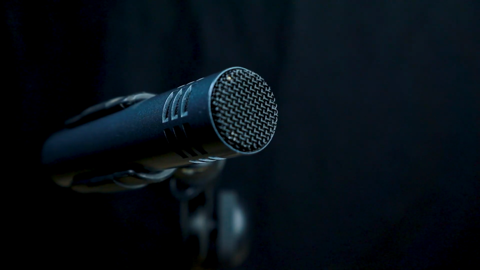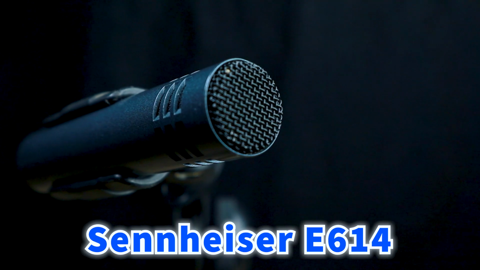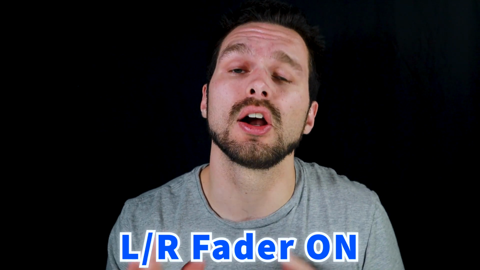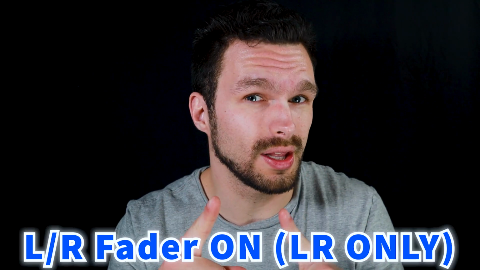So to further demonstrate what I'm talking about, I'm going to record audio into my Sennheiser E614, the microphone I'm using right now, and I'm going to record using the 3 different left-right fader options. The first recording is going to have the left-right fader off. The second recording is going to have the left-right fader on. And the third recording is going to have the left-right fader on only. So only the left-right fader, nothing else.